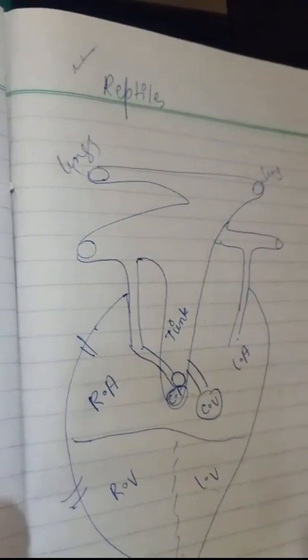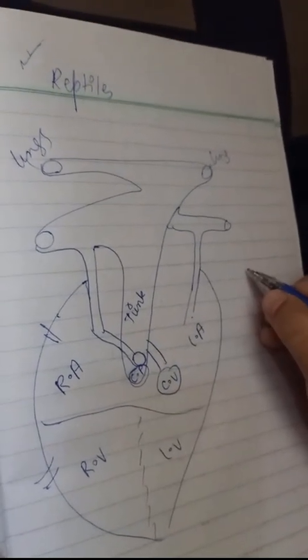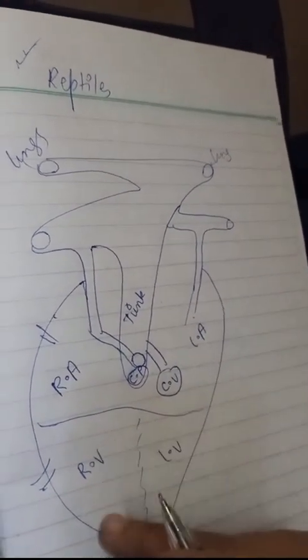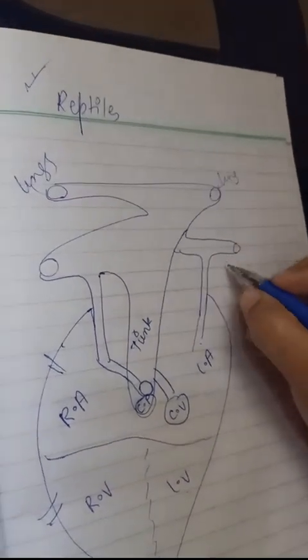So they have two atria and two ventricles, but they have an incomplete ventricular septum. That's why it is called incomplete.